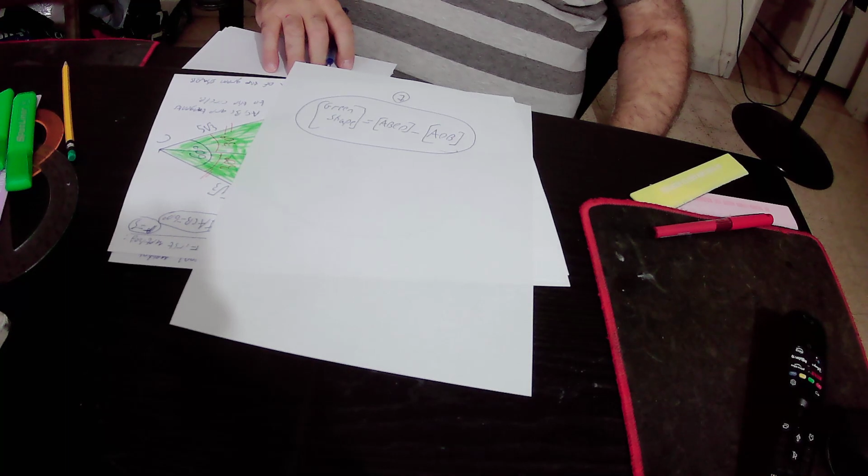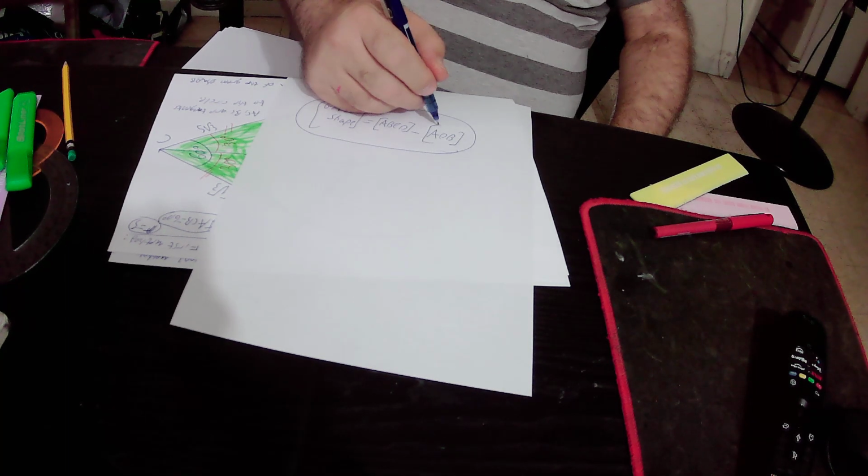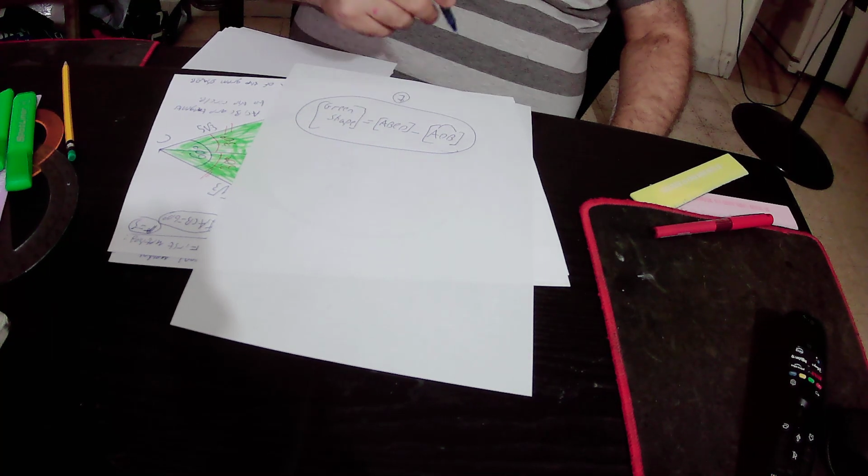The area of sector AOB. So what is the area of sector AOB?